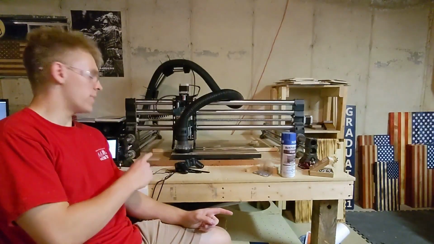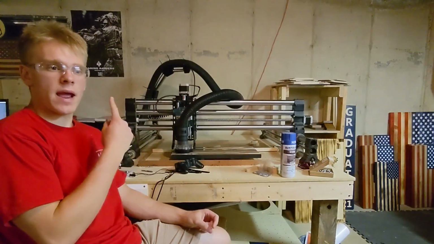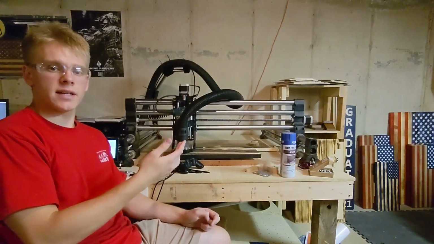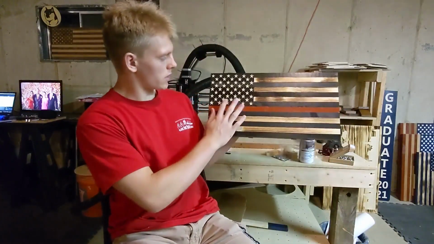I've got the bit in, I've got the vacuum loaded up, so now I'm going to run the file, and then after I show you what that looks like, I'll show you how to scale the stars so you can cut any size flag. Alright, so the flag just finished carving, so that looks super sweet. Now I'm going to show you how you can scale that up to a bigger flag.